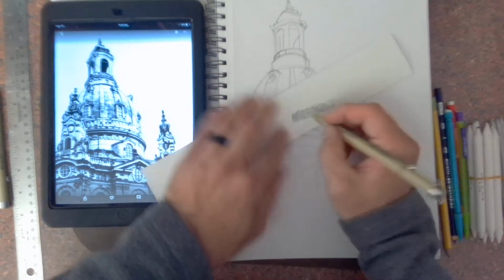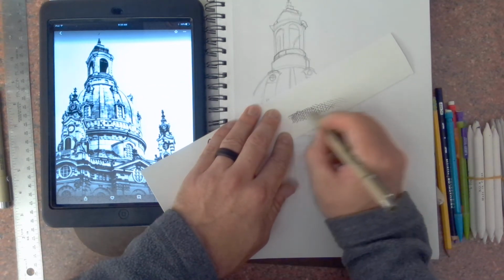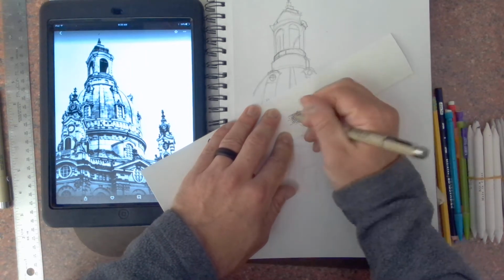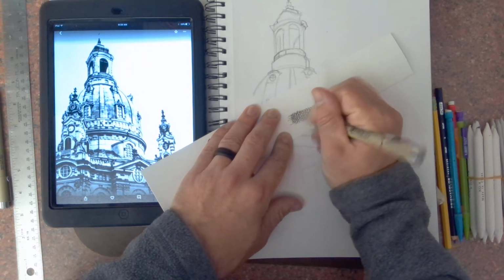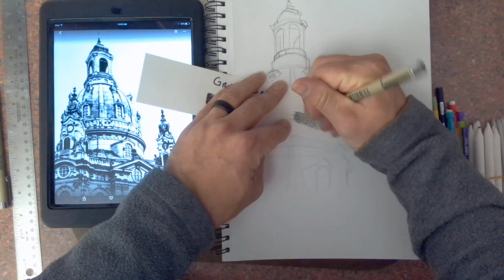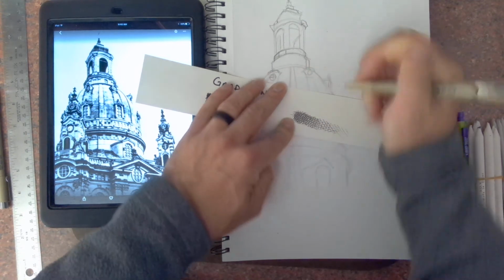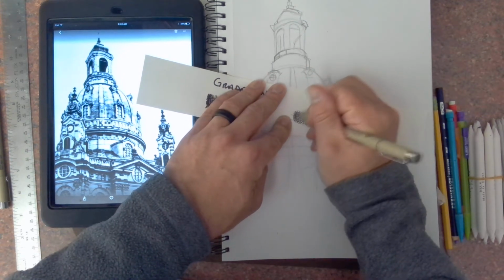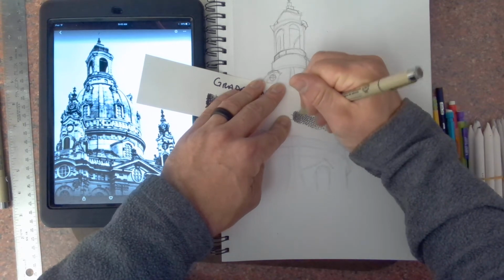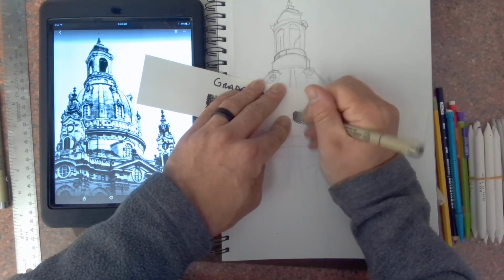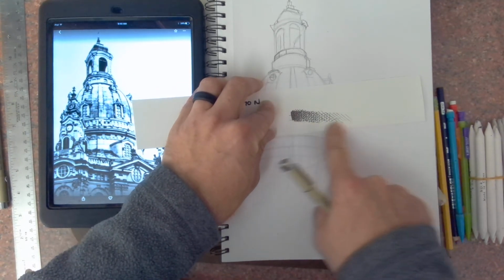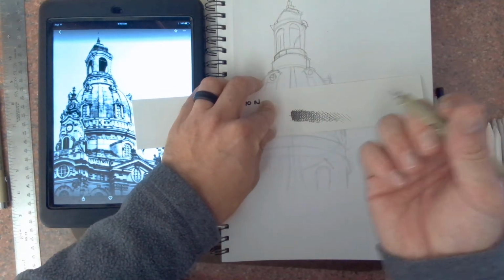Then I can do some horizontal lines, leaving all of these lines short of where I just left off. And then I can just continue, always leaving it just a little bit shorter than where I was. Eventually I'm going to cross so many times that it's really just going to become a number 10 value, and that's how you show gradation with cross-hatching.